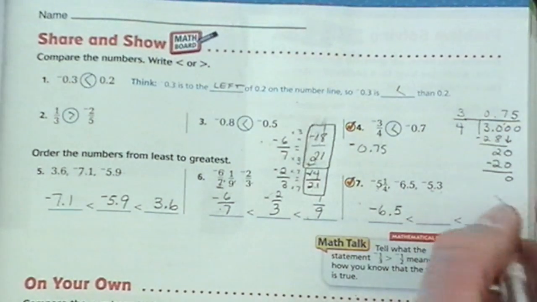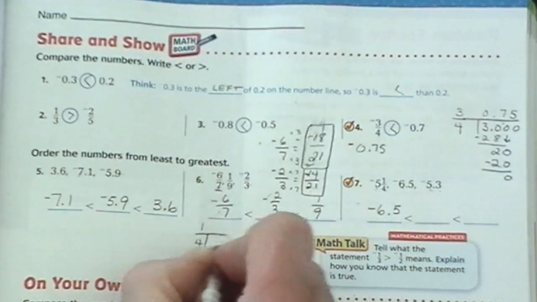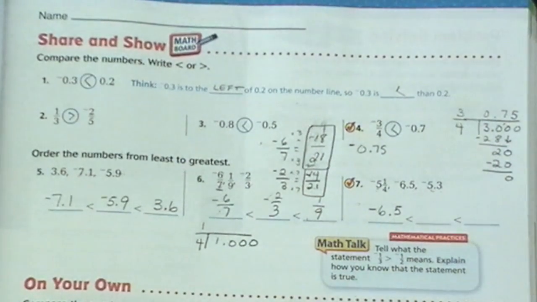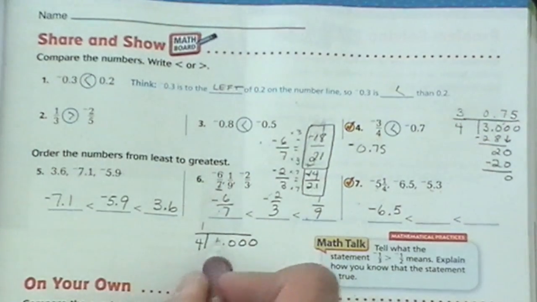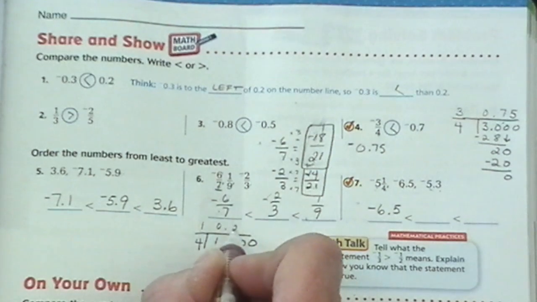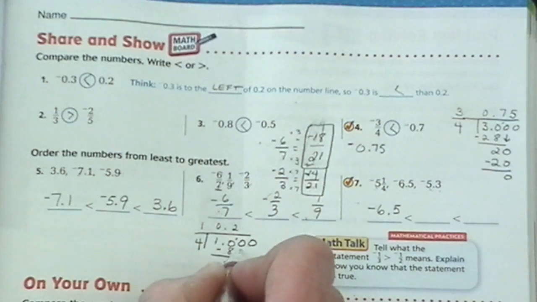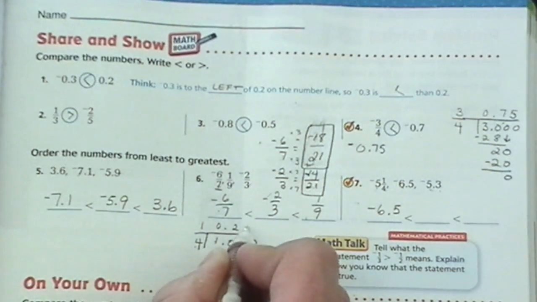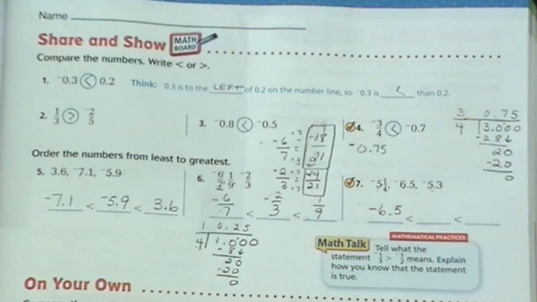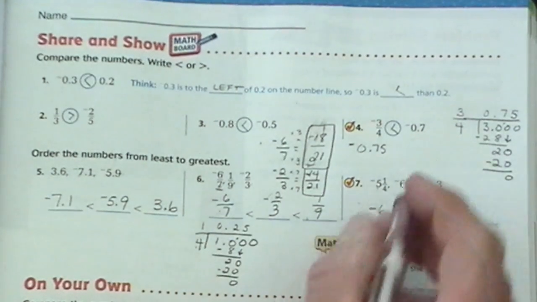So I'm going to take my fraction of 1/4 and do my work down here, converting 1/4 into a decimal. 4 can't go into 1, that's 0. 4 goes into 10 2 times. 10 minus 8 is 2, bring down my 0. 4 goes into 20, that's 5. 20 minus 20 is 0. Giving me a decimal value of 0 and 25/100ths.